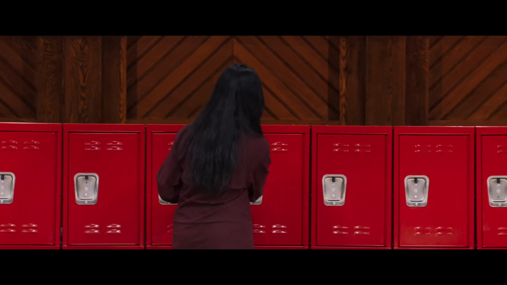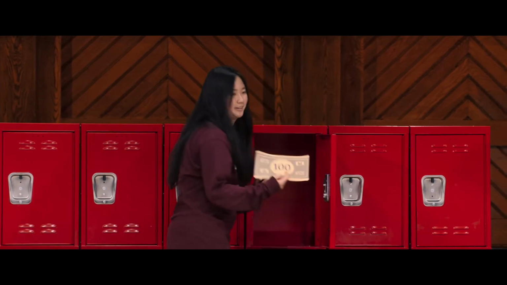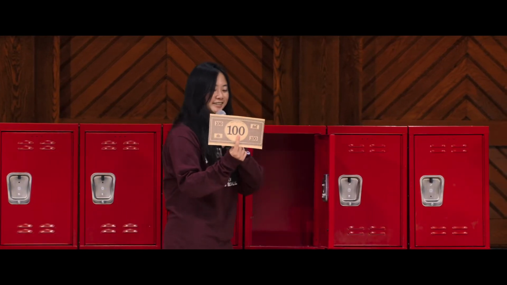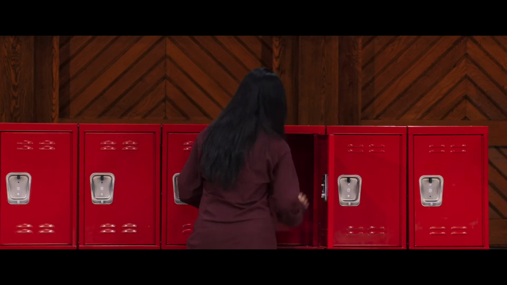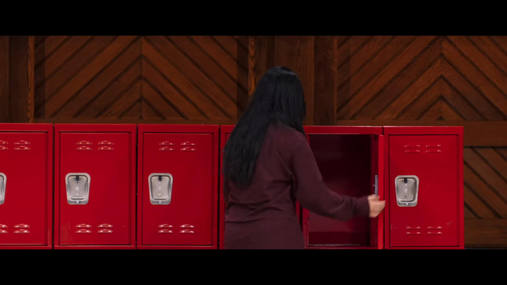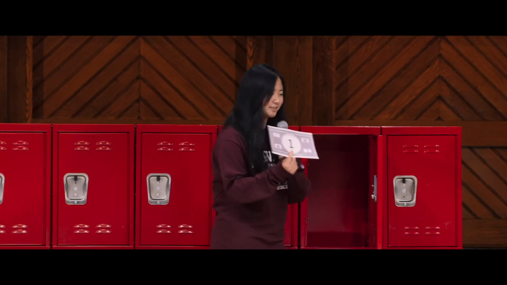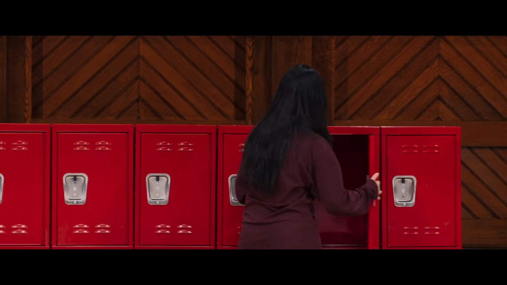A few more lockers to check. A little sad, guys. All right, second to last step. This one, no. Kind of close. All right. And finally, the last step.